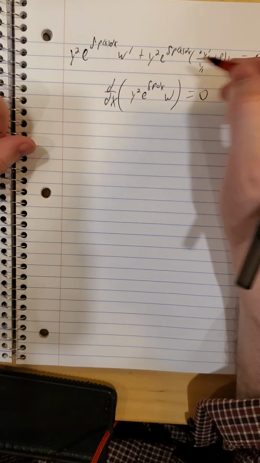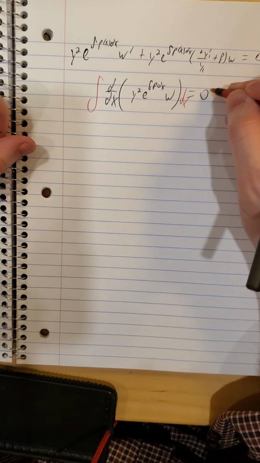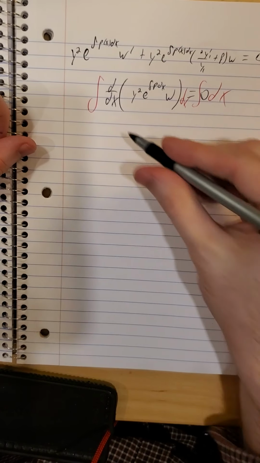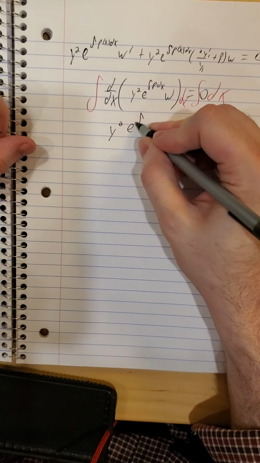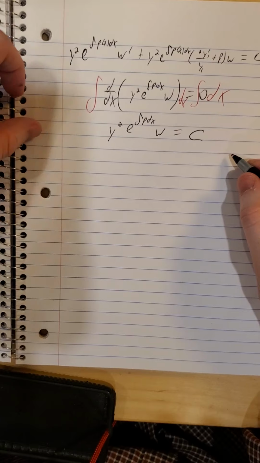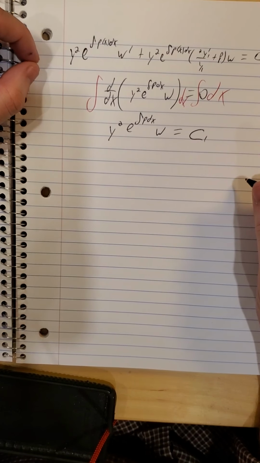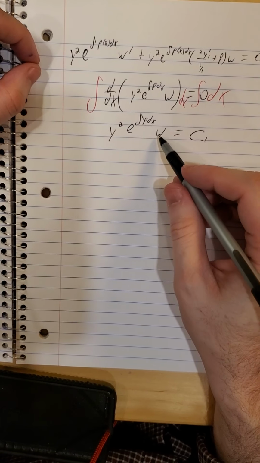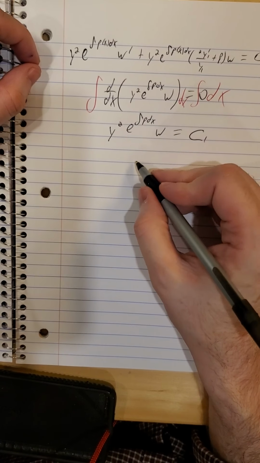So we will integrate both sides. So y squared e to the integral of p dx times w is worth, we'll just call it c1. We'd like to get the w by itself.